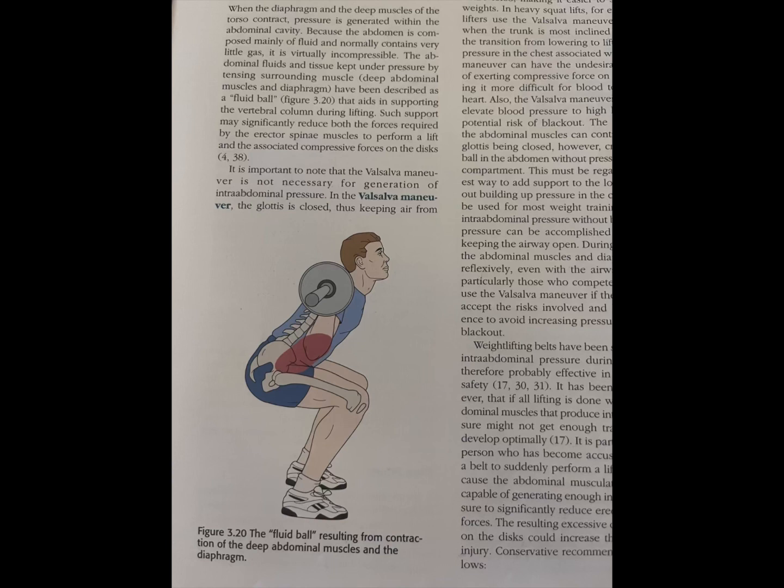However, pressure in the chest associated with the Valsalva maneuver can have an undesirable side effect, exerting compressive force on the heart, making it more difficult for blood to return to the heart. Also, the Valsalva maneuver can transiently elevate blood pressure to high levels, with the potential risk of blackout.